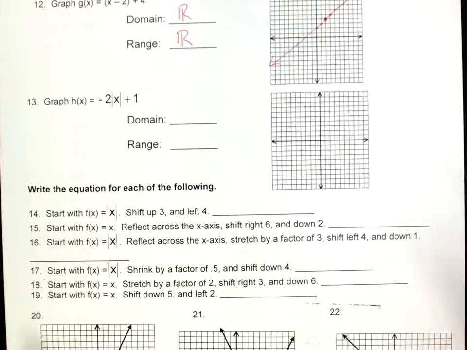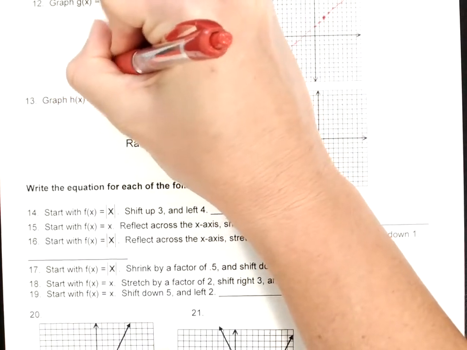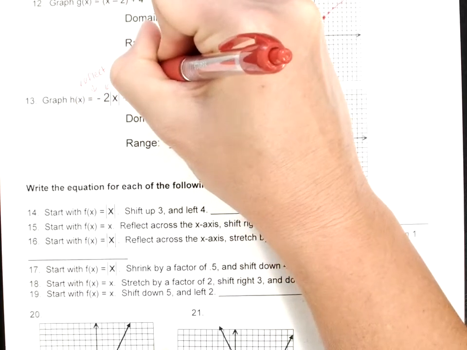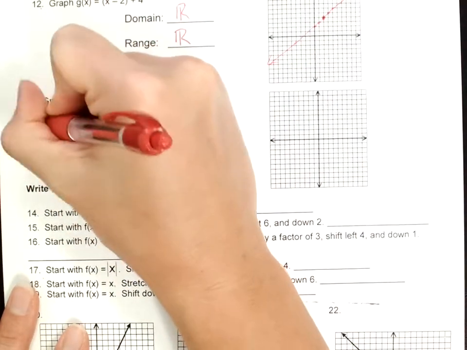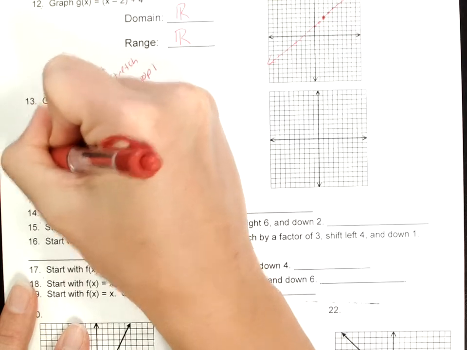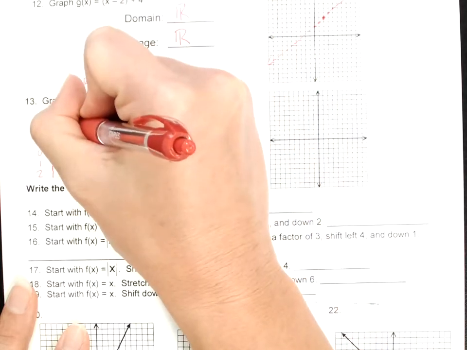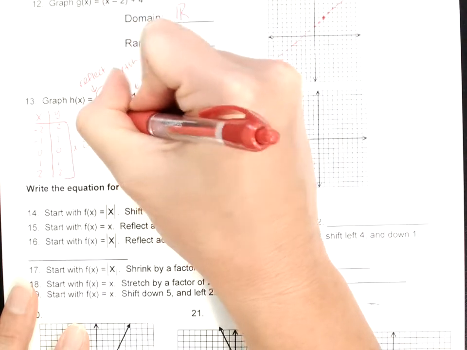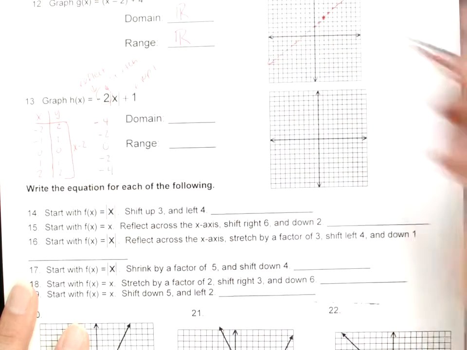Looking at our next example, back to an absolute value. This one has been reflected, stretched, and moved up 1. Again, I'm going to write down my original table of values. That's negative 2, negative 1, 0, 1, and 2, 2, 1, 0, 1, 2. The negative 2 in front, again, multiplies all of these numbers by a negative 2. When I do that, that gets a negative 4, negative 2, 0, negative 2, negative 4.